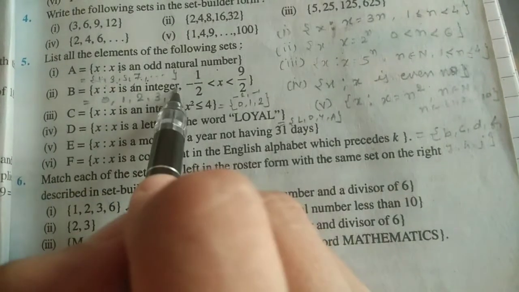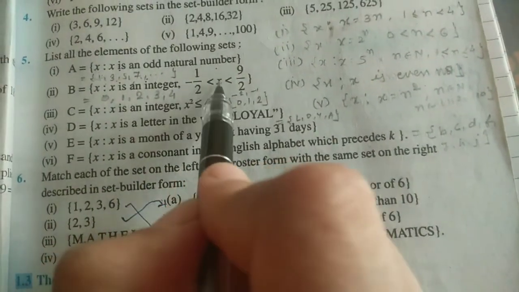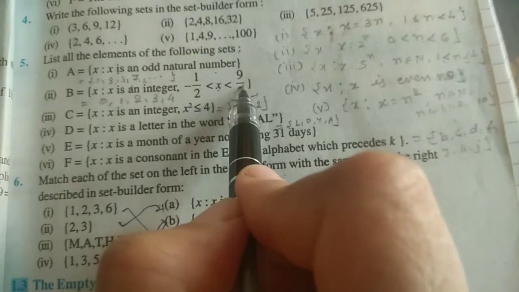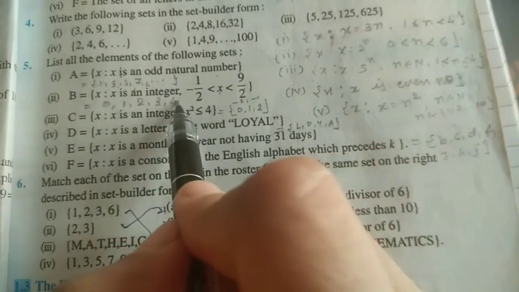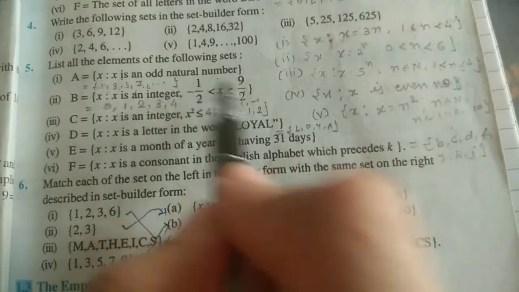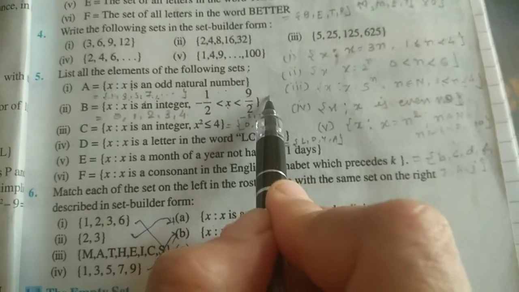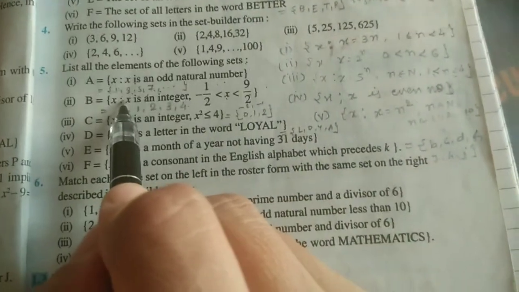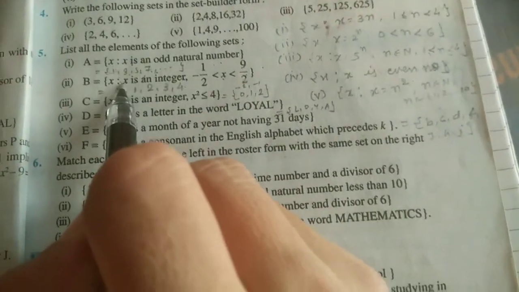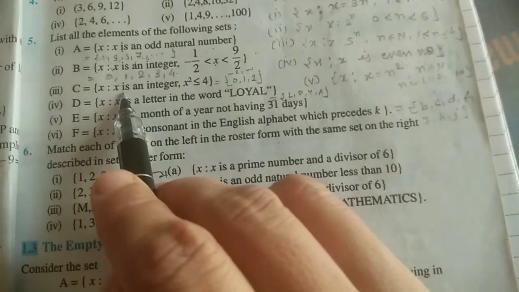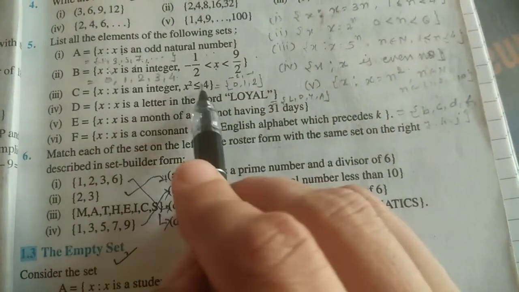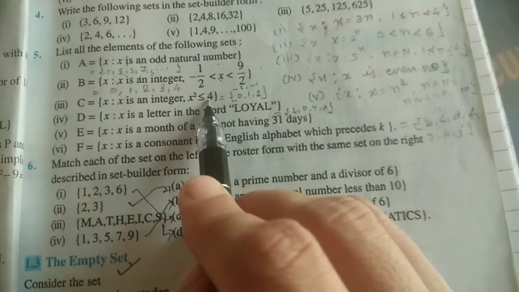Second, x is an integer where minus 2 is less than x less than 9 by 2. So find out the integers between minus 2 and 9 by 2. This question is also given to you. Find out the answer. Third, x is an integer and x square is less than or equal to 4.